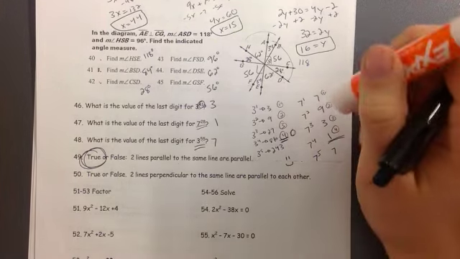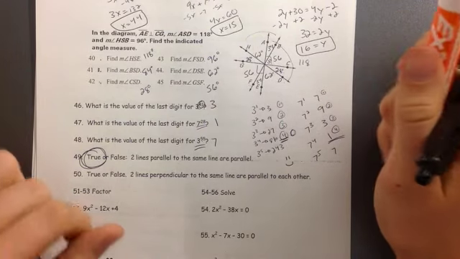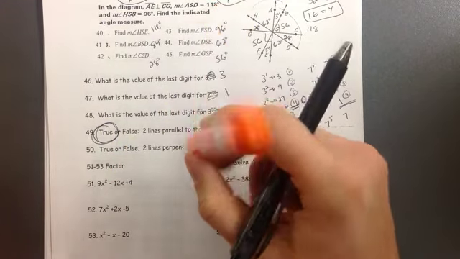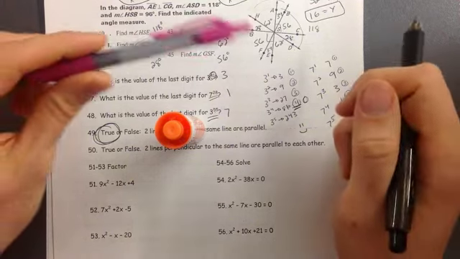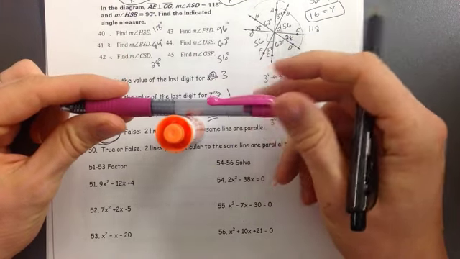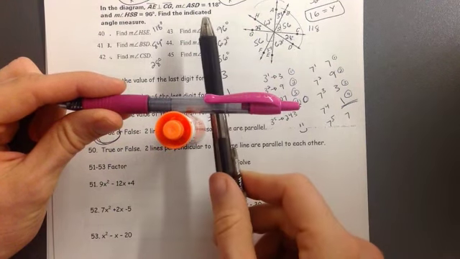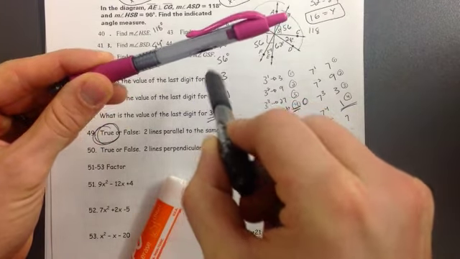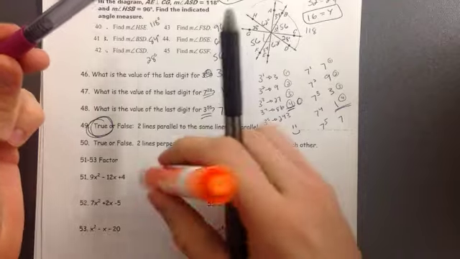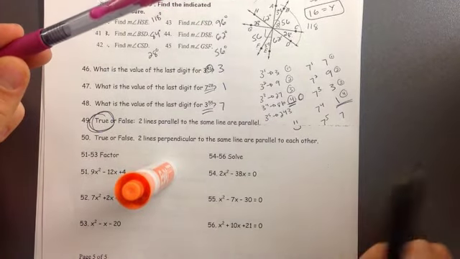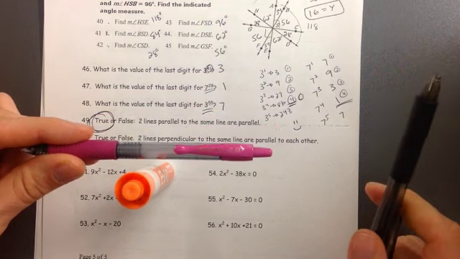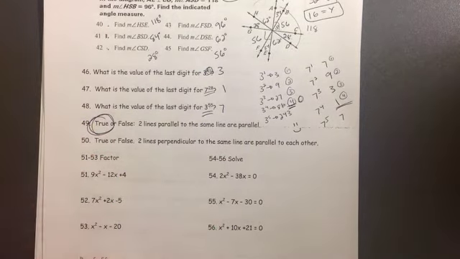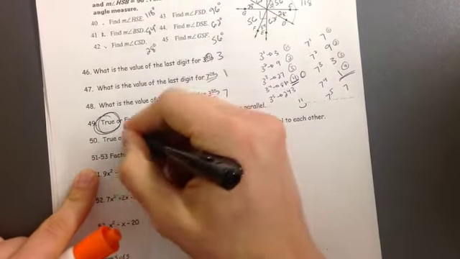2 lines that are perpendicular to the same line are parallel to each other. In 2 dimensions, this is true. In 3 dimensions, take this marker here. All right, it's straight up and down. This line is perpendicular to the marker. Pretend like it's running through it. This line is also perpendicular to the marker. But these 2 lines, you will notice, they are in space. They are not parallel to each other. So again, the marker is the line they are both going to be perpendicular to. This pin is perpendicular to it. This pin is perpendicular to it, but they are not parallel to each other. So in space, this is not true.